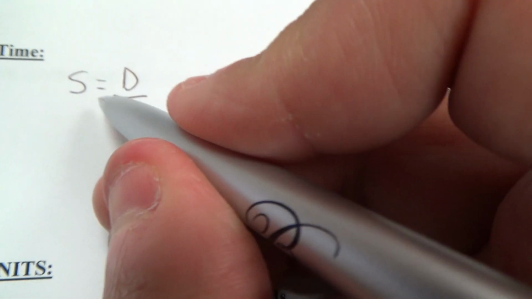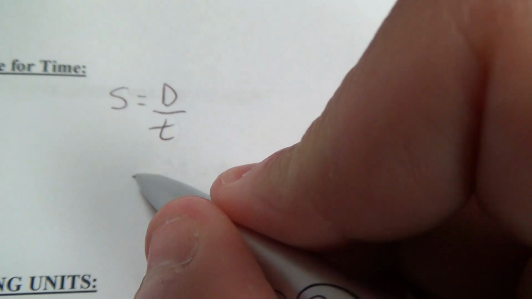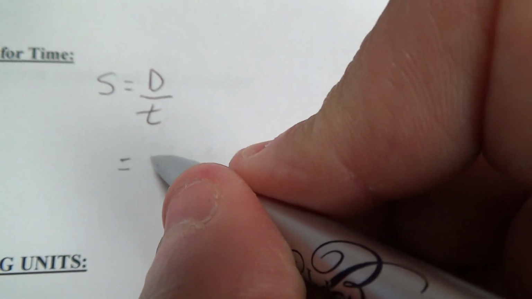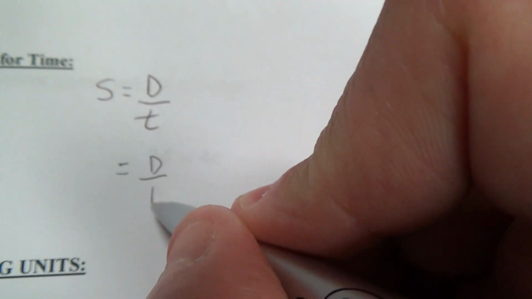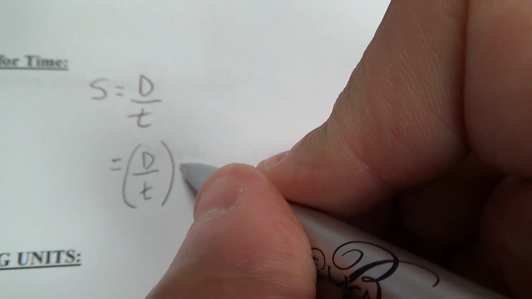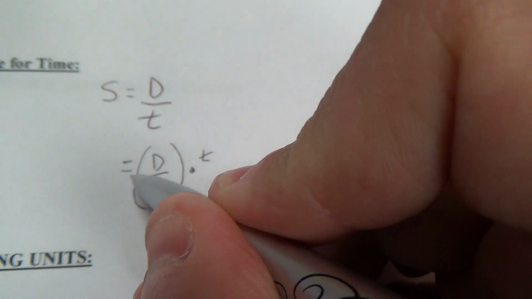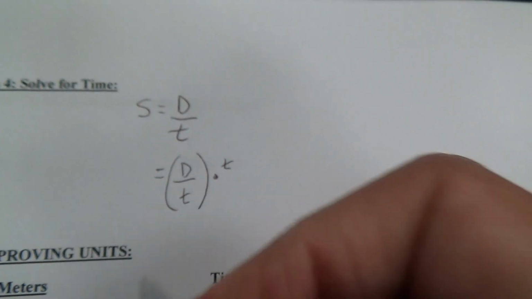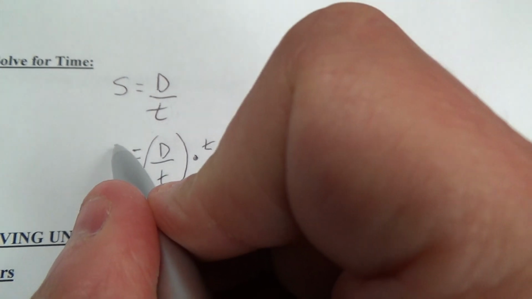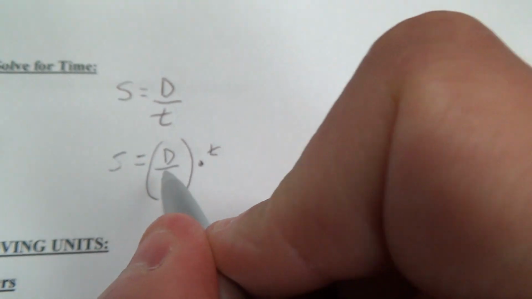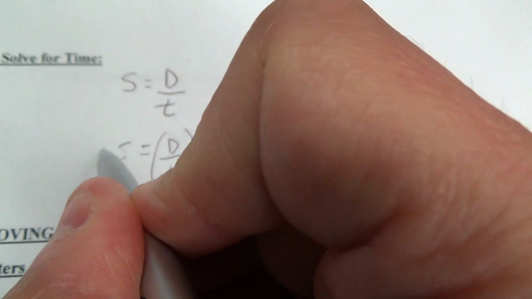So again, in an algebra equation where it's equal on both sides, I'm going to rewrite the d over t, and I'm going to multiply times t. Now wait a minute, they got to be the same on both sides. S, right? There's an S. But wait a minute, times t.